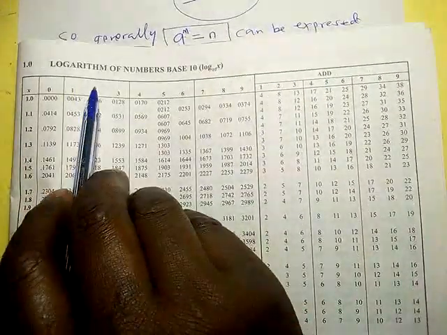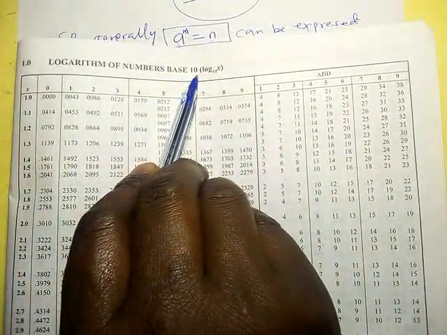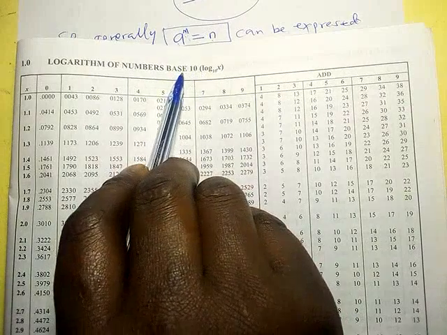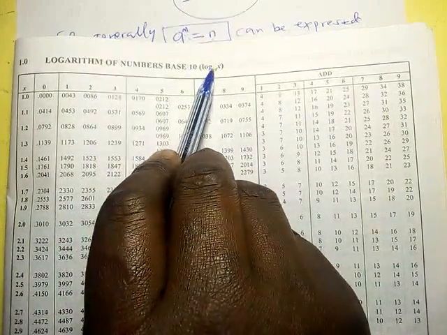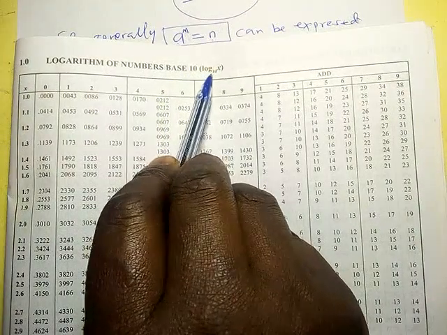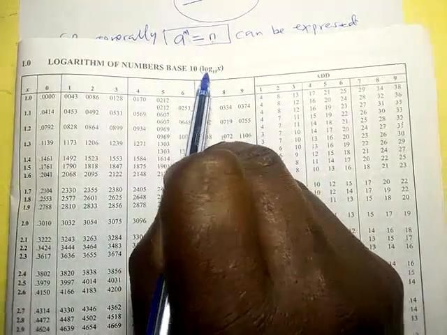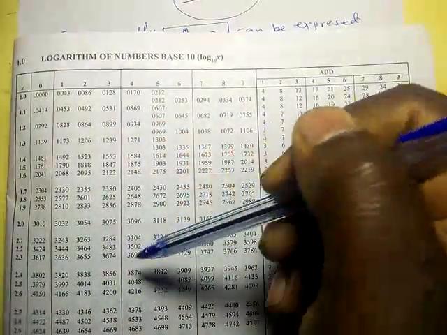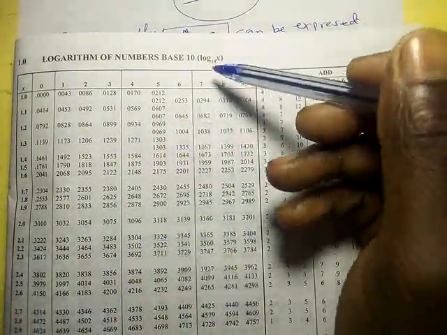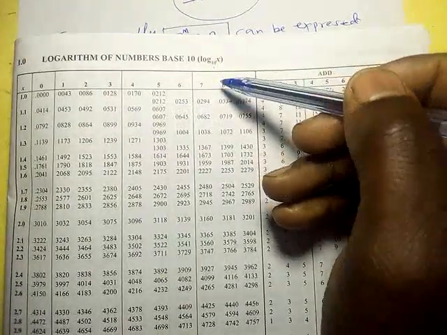Look here, logarithm of numbers base 10. Even in a calculator, if they have not written 2 or 3 or 4 here, it means that log is log base 10. So our table and our calculators provide logarithms of numbers to base 10 only.